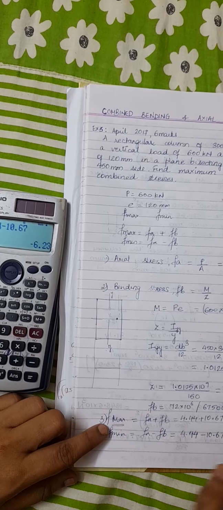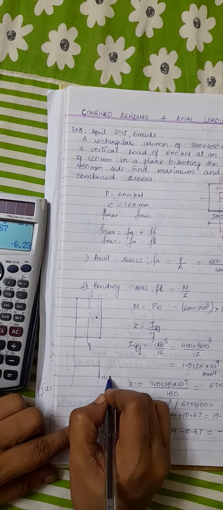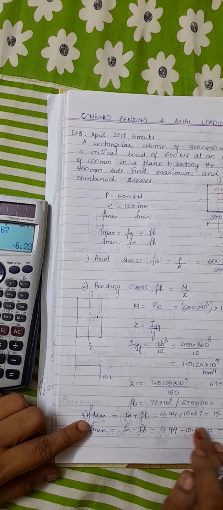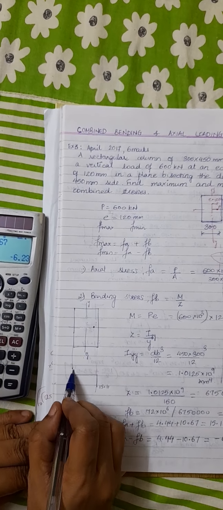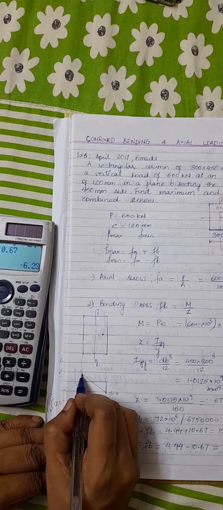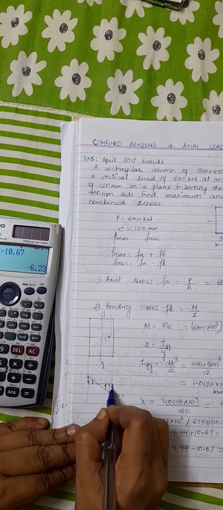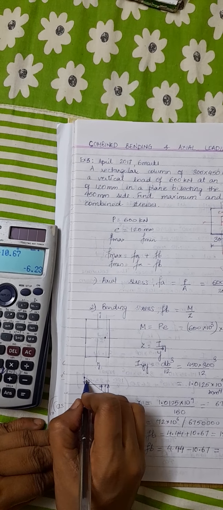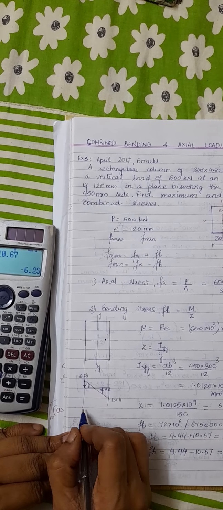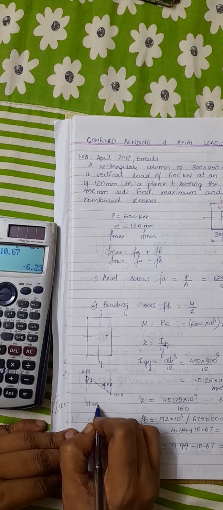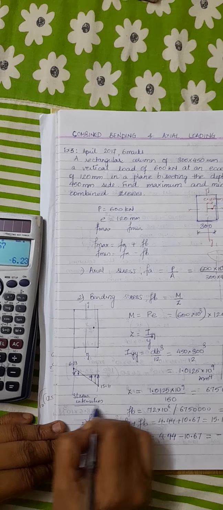So whatever value we have got, 15.11, should come this side. Because the load is on the right side, that side it will be plus sign, and this will be minus, so it goes in tension. This is plus, this is minus, and this is 6.23. This is your stress intensities. So done.